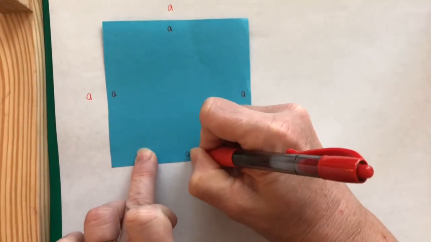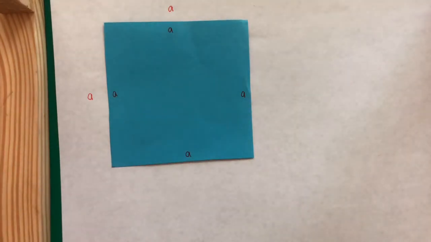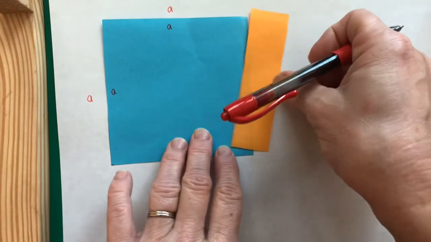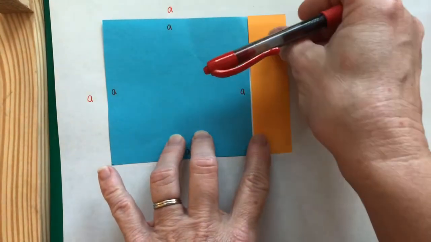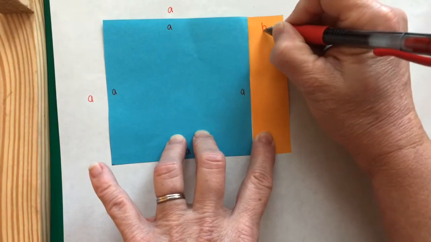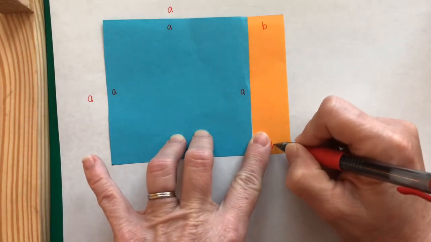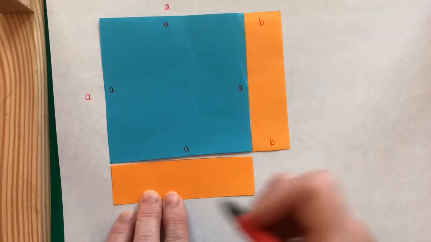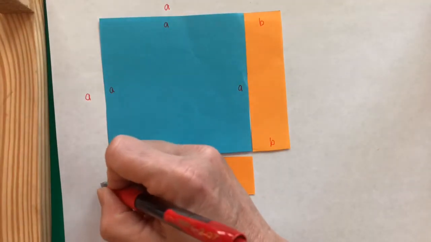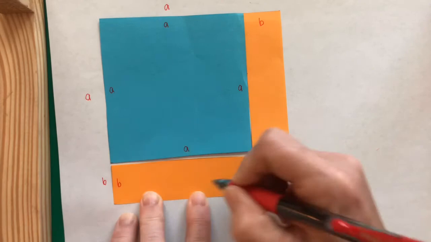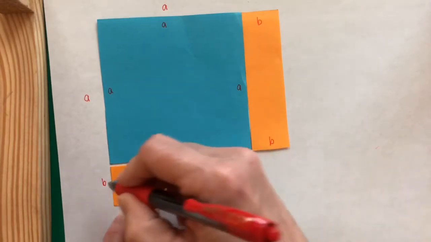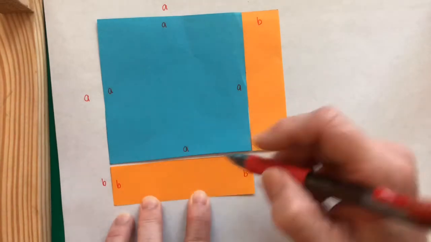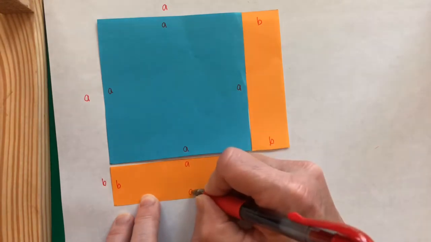Now, let's say that we wanted to add some more to that. We wanted to make a bigger square. So we wanted to add B to it. So this is B, and it's B on this side. And then we wanted to add B over here. So this length is A, and this length is B right here. So we could label both of these sides B, right? Now, how long is this side? This side is the same as right here, so that's A. I can label all 4 sides.